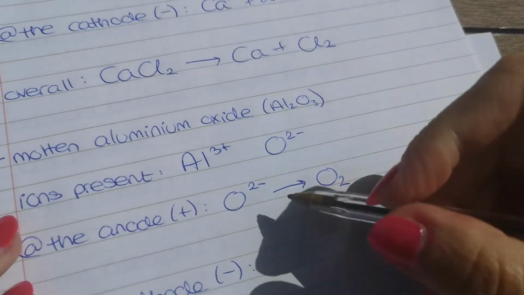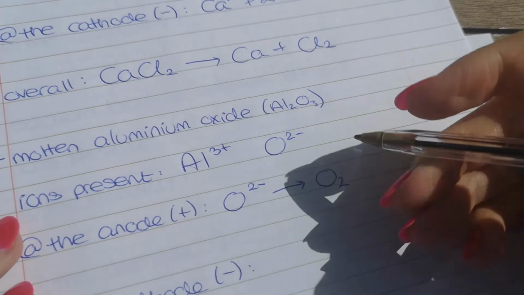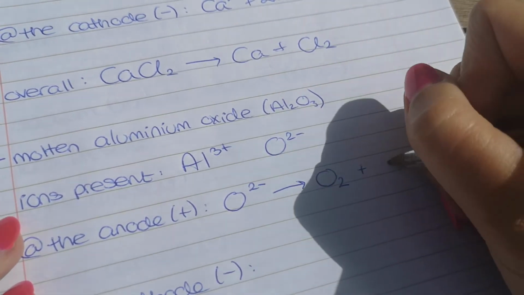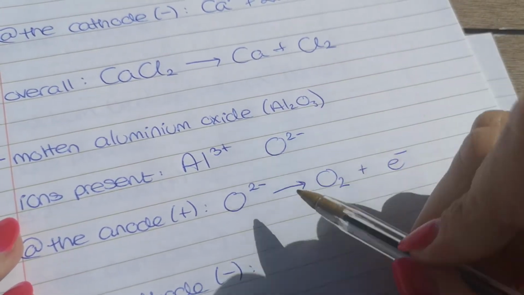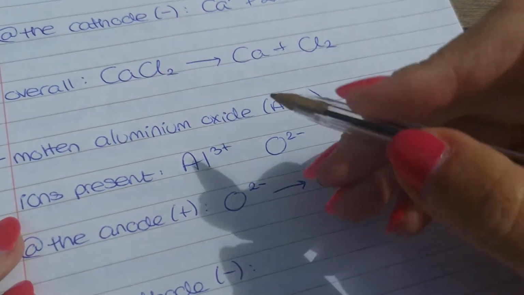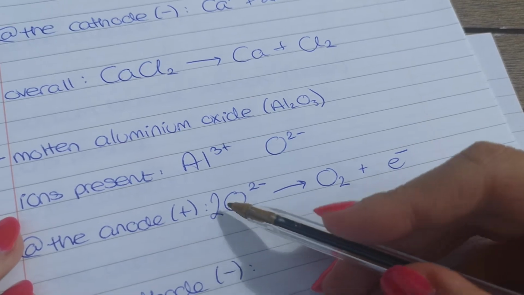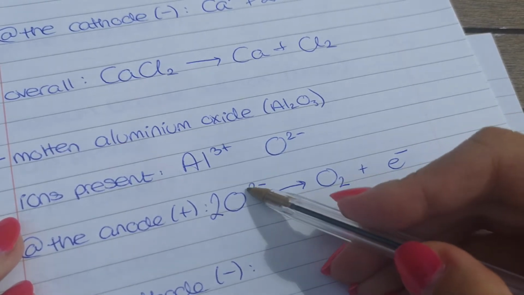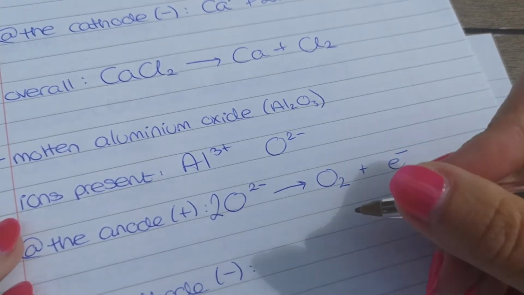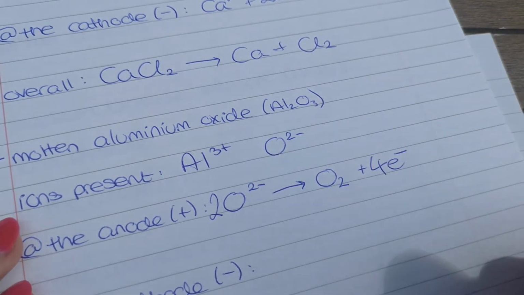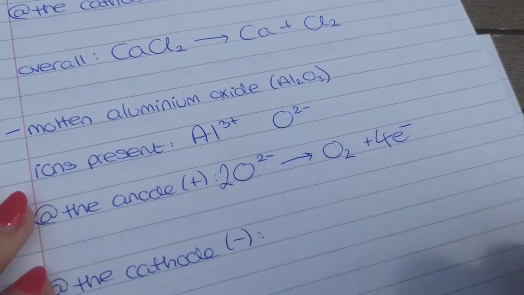Now to do that, it needs to lose 2 electrons each. But I'm just going to put electrons for now and I'll add my number in a minute, because this isn't balanced either. I've got 2 oxygens here and just 1 here, so I want to pop a big 2 there to make my oxygens balance. Each oxygen had 2 electrons to lose because it had this 2- charge. 2 times 2 is 4, so I'm going to have 4 electrons here on the right.